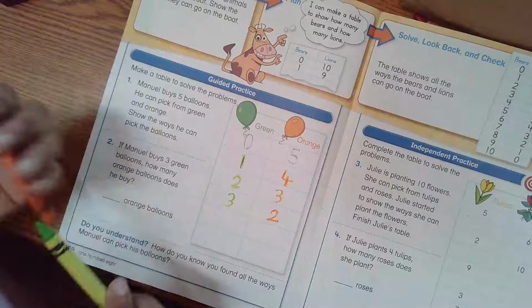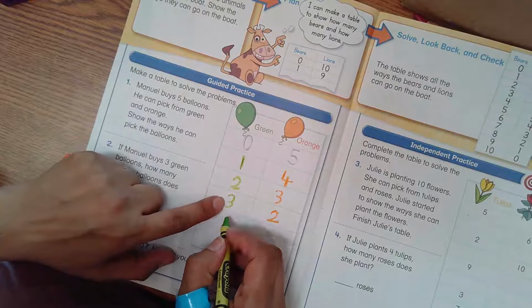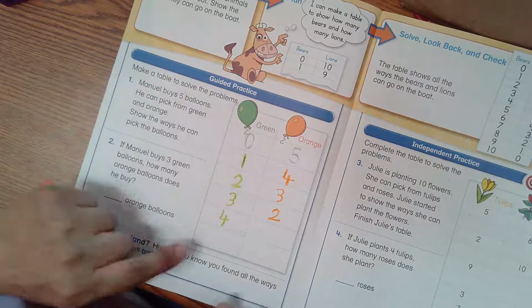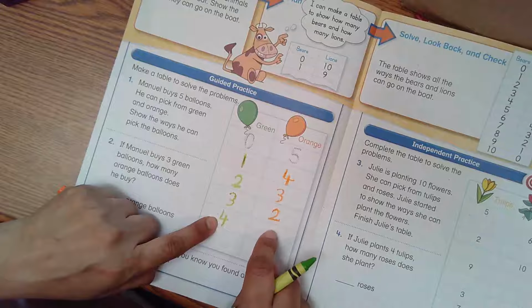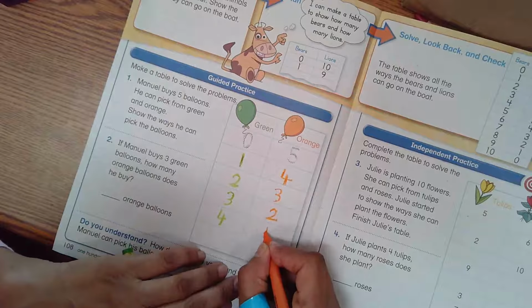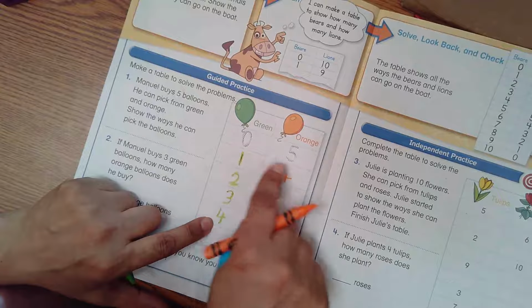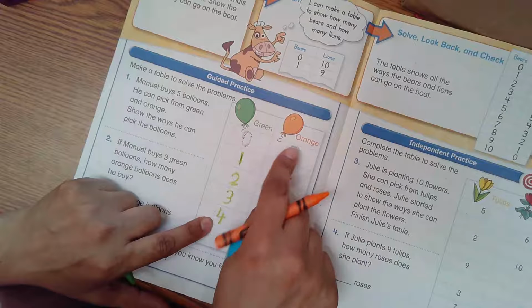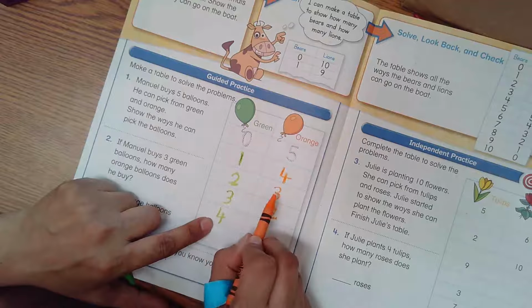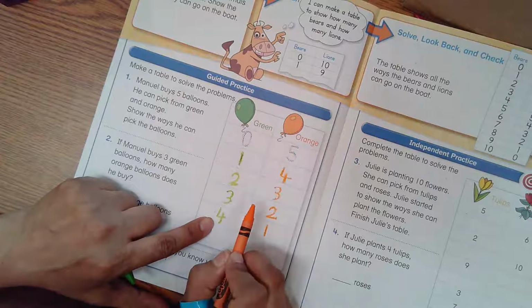All right. I need more green, so I'm gonna add 1 more green. 1 to the 3 will be 4 green. So now I have 4 green balloons, and 1 less than 2 is 1. So I'm gonna have 1 orange balloon. Remember, they all have to add together to be 5, not more than 5. So 4 and 1 makes 5, 3 and 2 makes 5, 2 and 3 makes 5, 1 and 4 makes 5, 0 and 5 equals 5.